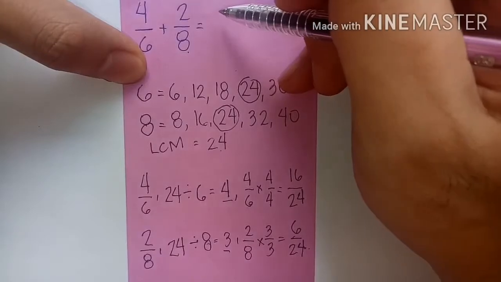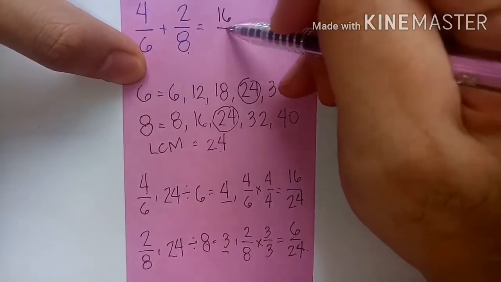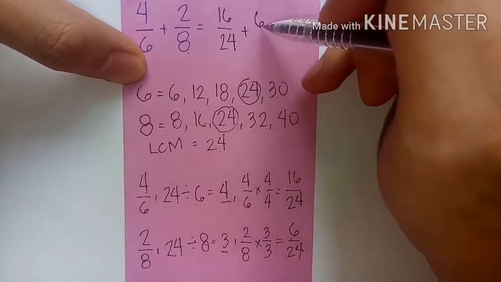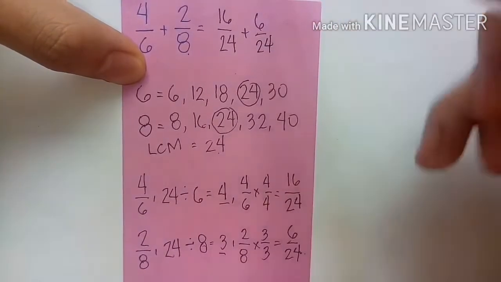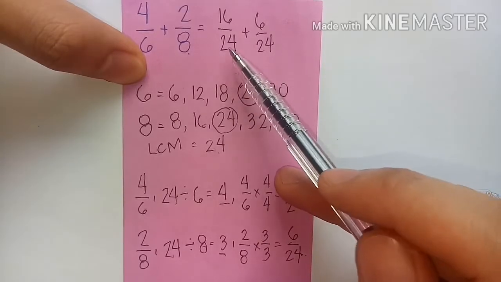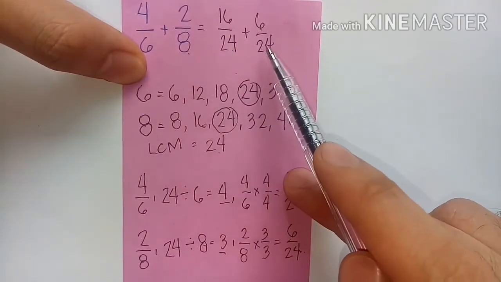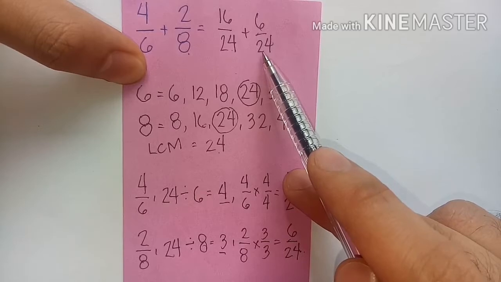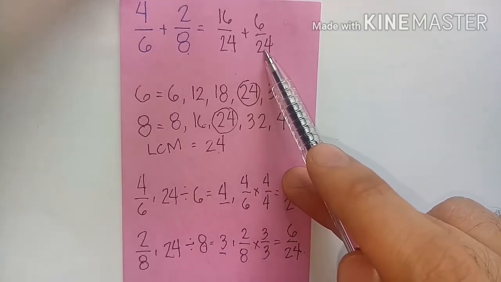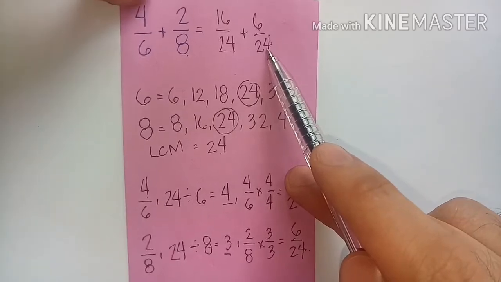So, sulat na natin dito, 16 over 24 plus 6 over 24. Si 4 over 6, siya na ngayon si 16 over 24. At si 2 over 8, siya na ngayon ay si 6 over 24. Pwede natin na ngayon sila i-add, since sila na ngayon ay mga similar fractions.